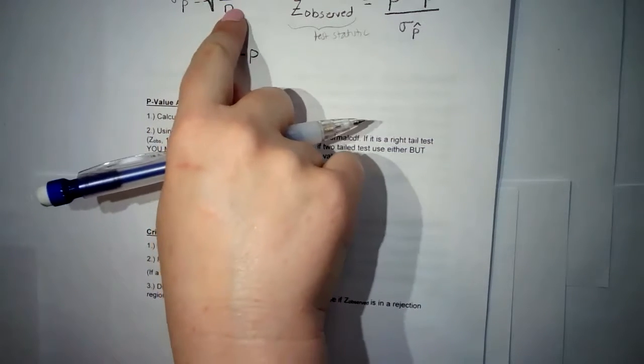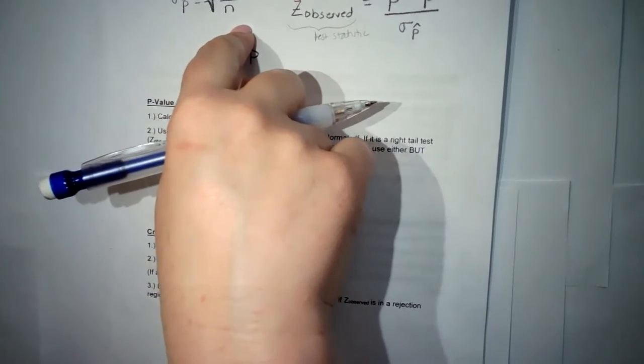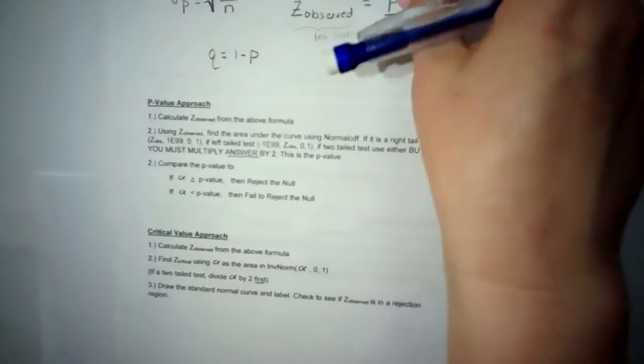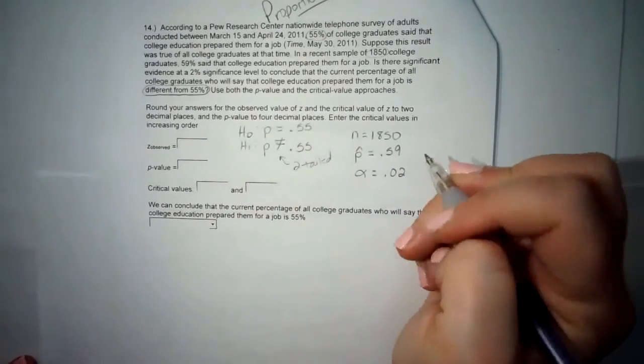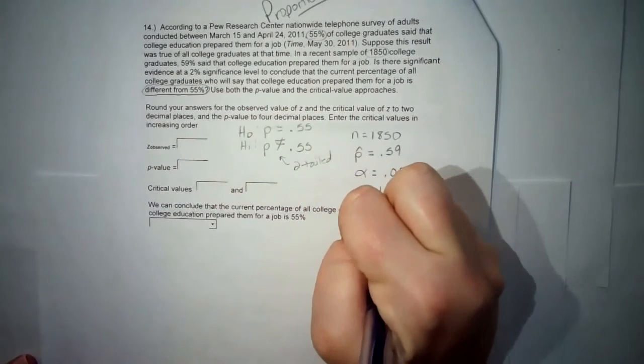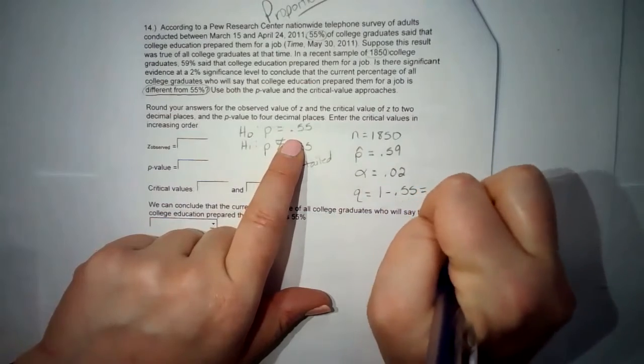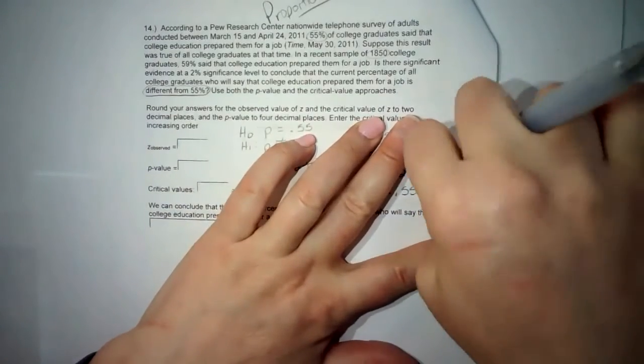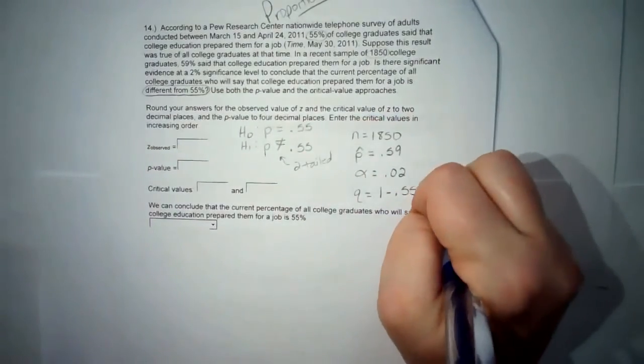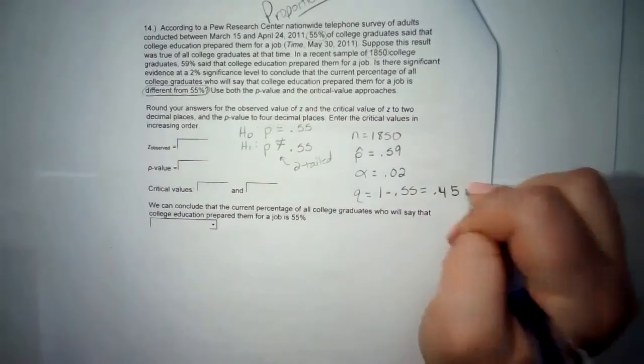Do I need a q hat or do I need a q? When you're in chapter 8, you need a q hat. When you're in chapter 9, you need a q. So read these directions really carefully, because it depends which p you're going to use. So I need to come up with a q, which is going to be 1 minus p, not p hat. Oops, switched my numbers. And there's my q. Be careful with him.